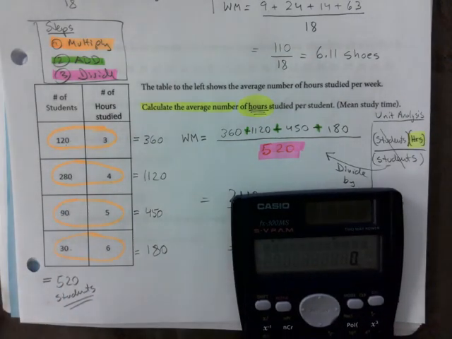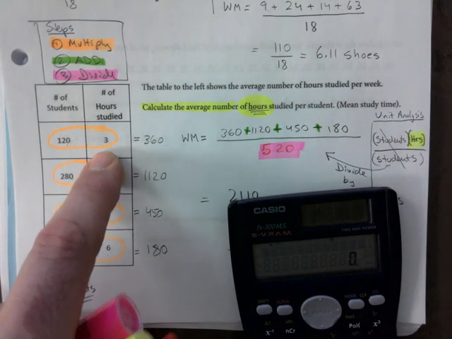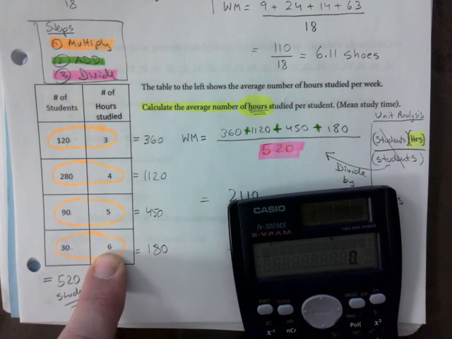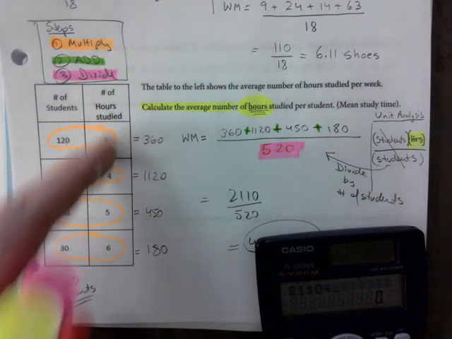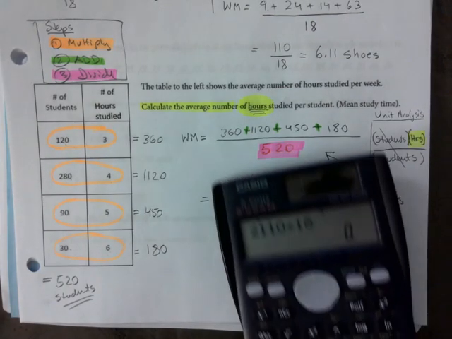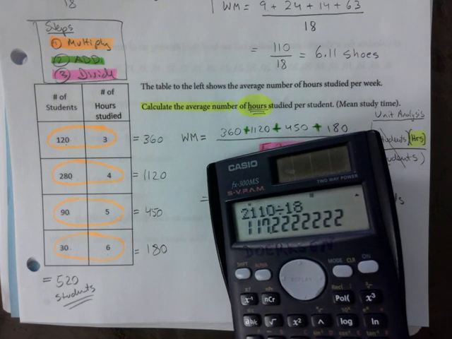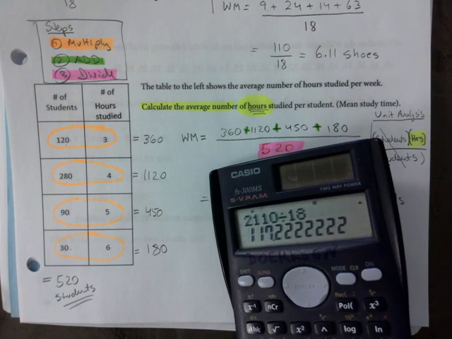But let's say you're making a mistake. You said, okay, I'm going to divide by 3 and 4, that's 7, and 5 is 12, and 6 is 18. I'm going to divide 2110 by all of the hours, which is 18. Let's say you did that, and your answer is 117 hours. Wait a minute, that can't be, right?